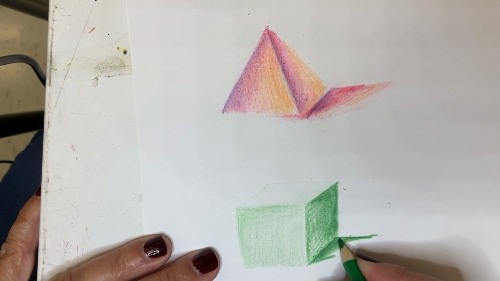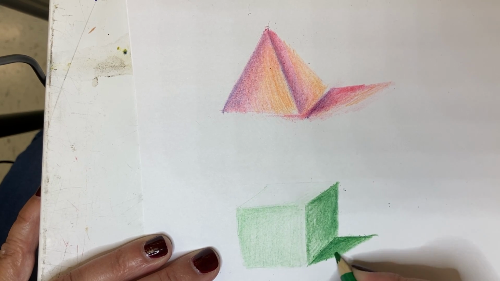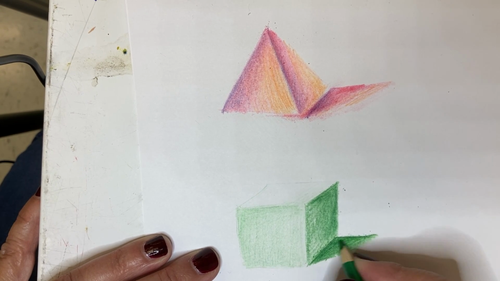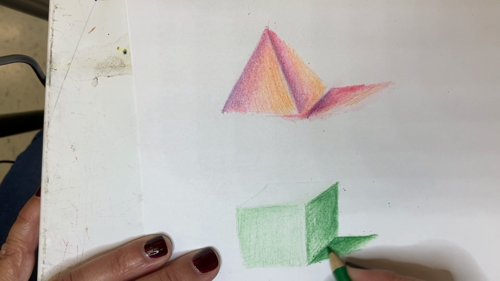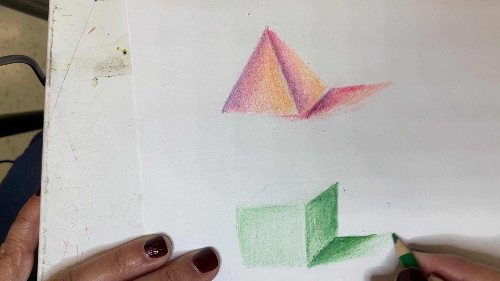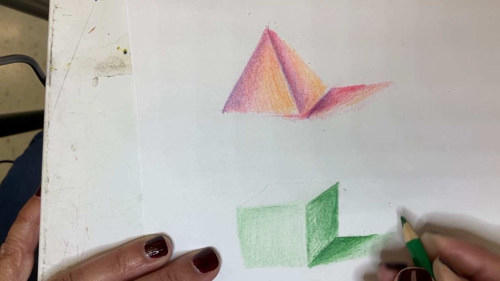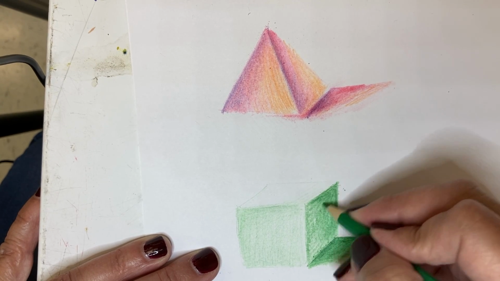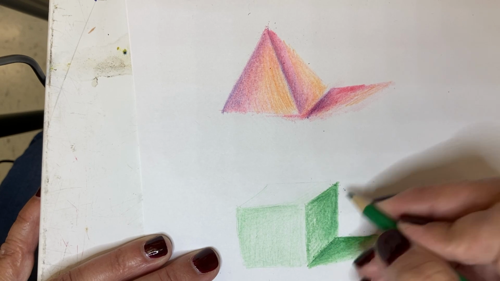So this, again, is thinking of two things. Not only the theory of light, the effects of light, but this is also going into your value variation, your lights to darks, which we're working with as well. So we're hitting, you could say, two birds with one stone. We're dealing with a lot of information here.